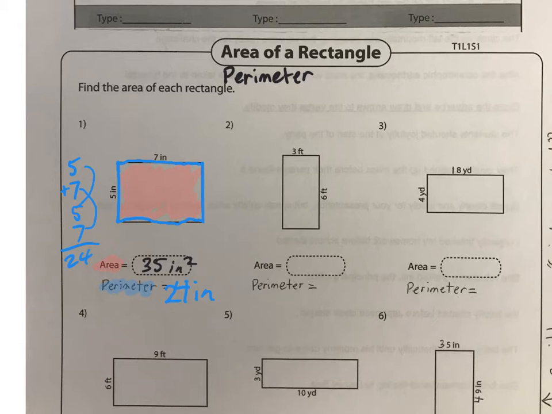So for example, this one here, you have 3, 6, so this is also going to be 6 and 3. I could just add those together and get 9 and multiply by 2, and that's going to give me 18 is the perimeter of this one, and that's in feet.